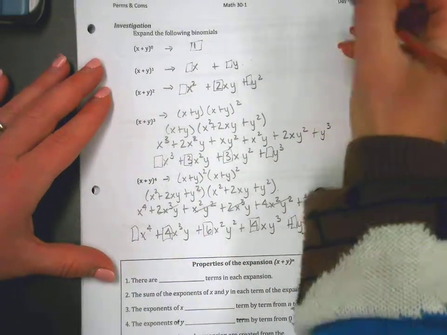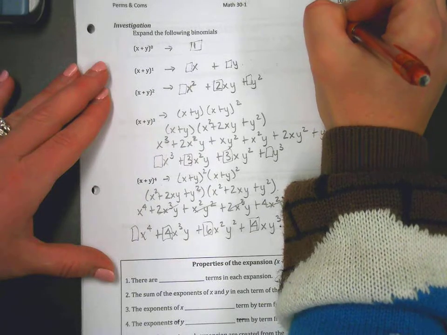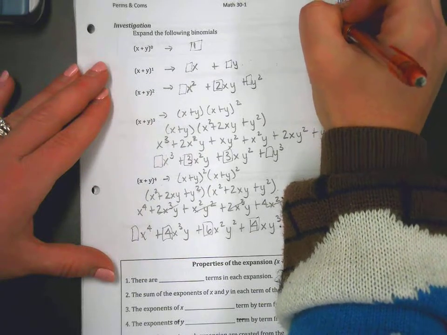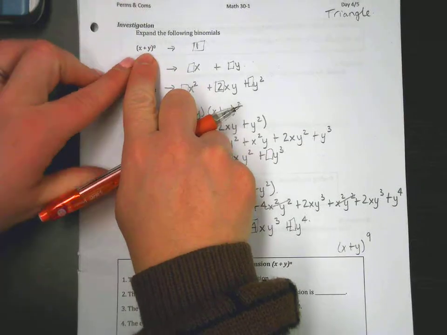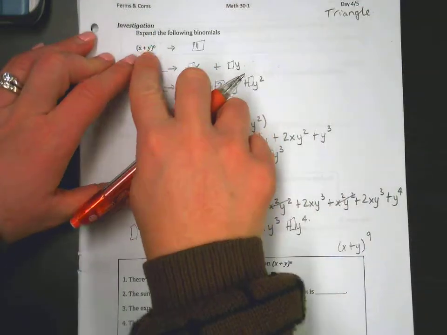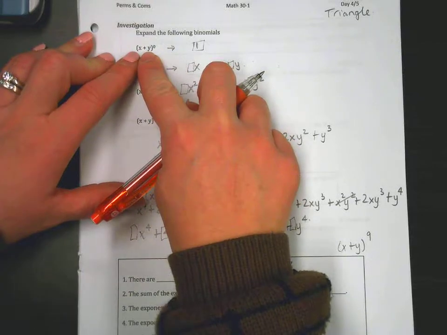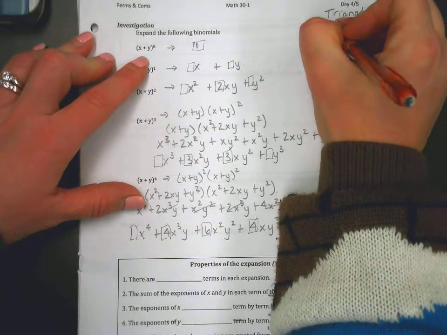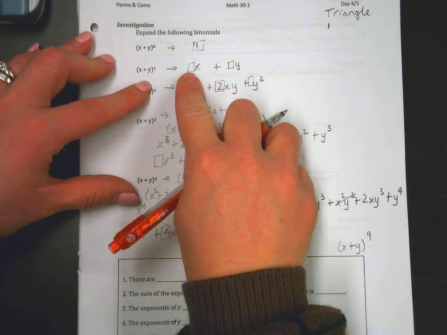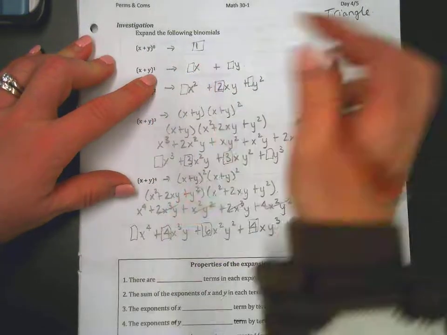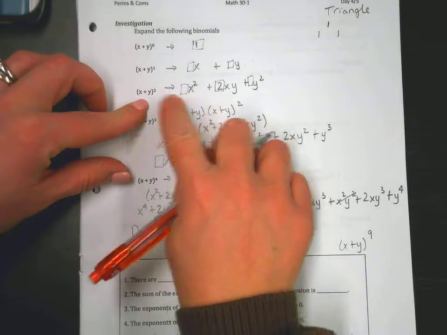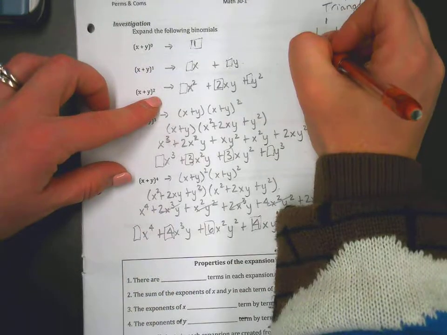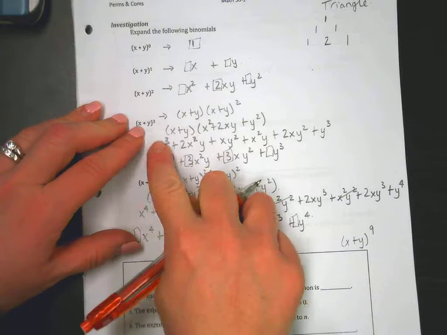So row 1 of the Pascal's triangle relates to the coefficients of (x + y) to the power of 0. The coefficients of (x + y) to the power of 1 relate to row 2. The coefficients of row 3 relate to (x + y) to the power of 2. This relates to row 4 on our Pascal's triangle. And this relates to row 5.